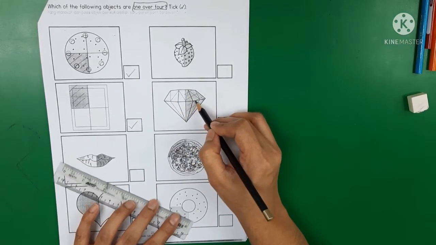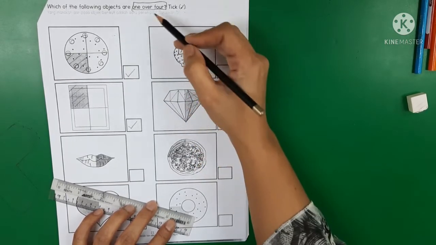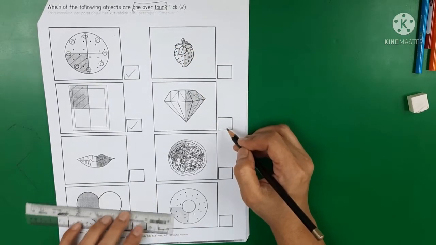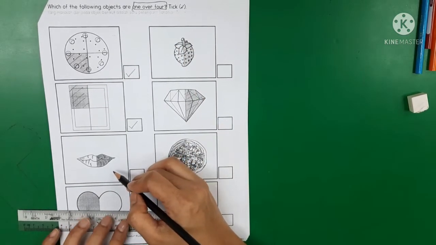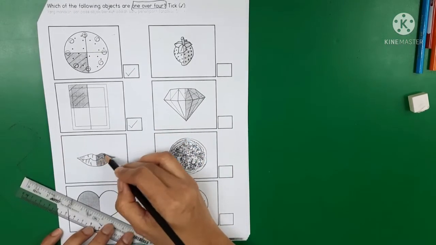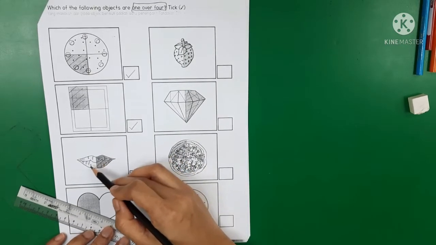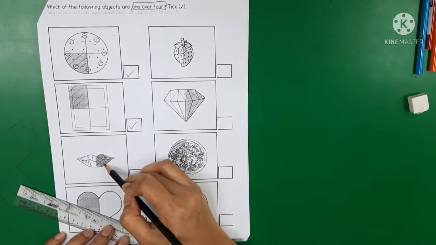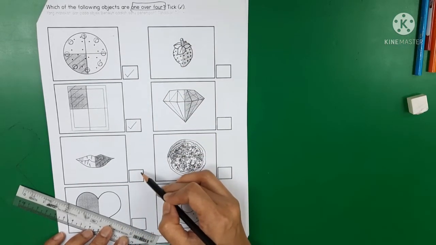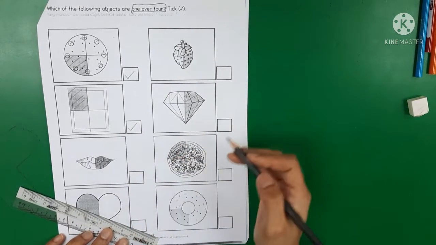The shaded area here is 1 over 2. This is not 1 over 4. So do not put a tick here. Moving on to the next object. Draw a symmetrical line, and this is the shaded area. This is 1 over 2. This is not 1 over 4. Are we going to put a tick here? No. This is 1 over 2.